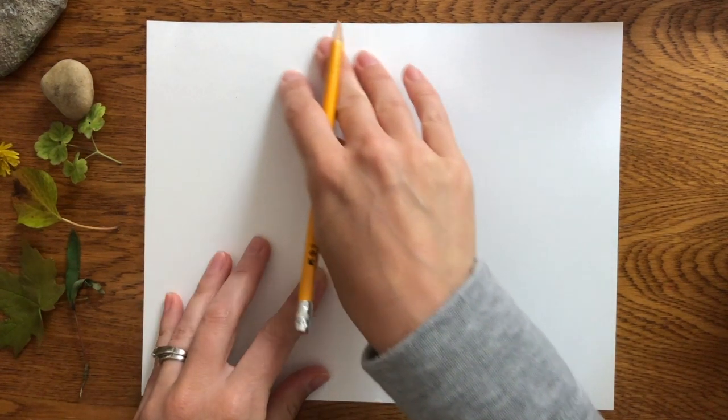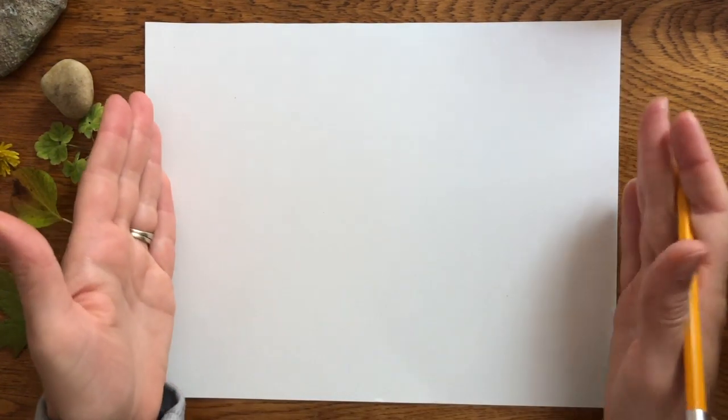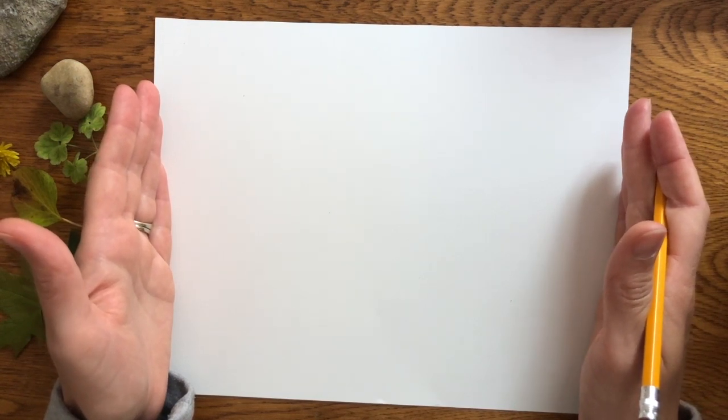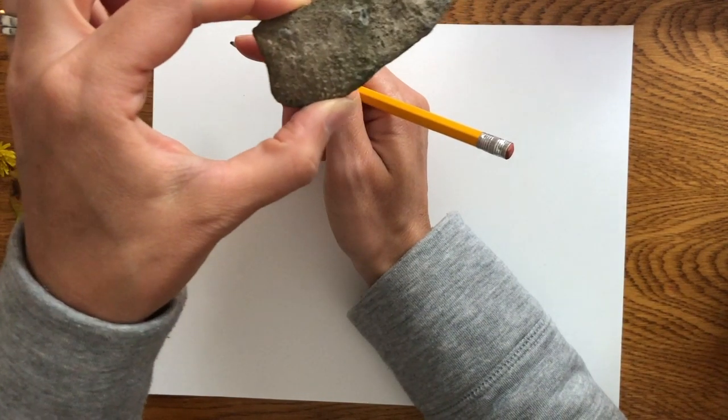All right, the first thing that you're going to do is look at your paper and think about your composition. So plan out your art. I'm not going to want to draw all my shapes in one corner because that won't use all of the space on the paper. I would have way too much negative space. I'm going to start over here. I just love this rock, so I'm going to start with that.